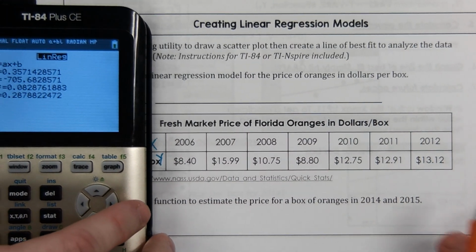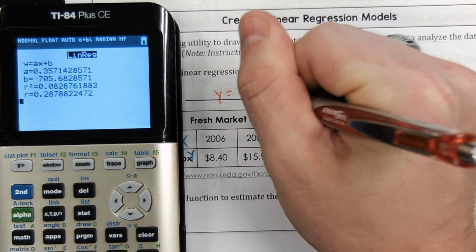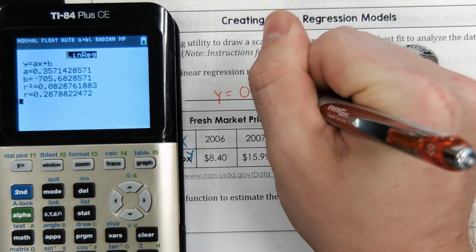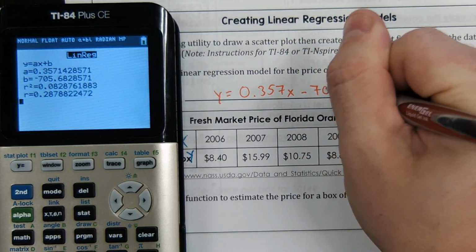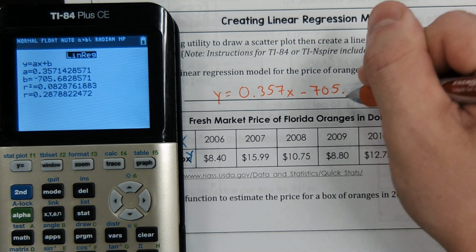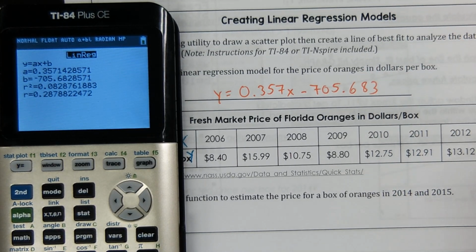And since it's talking about oranges, I'll write in orange. Y equals 0.357x minus 705.683.